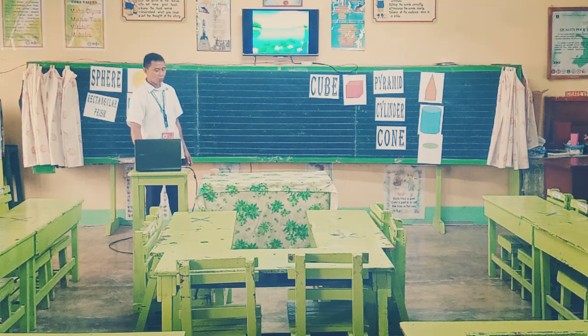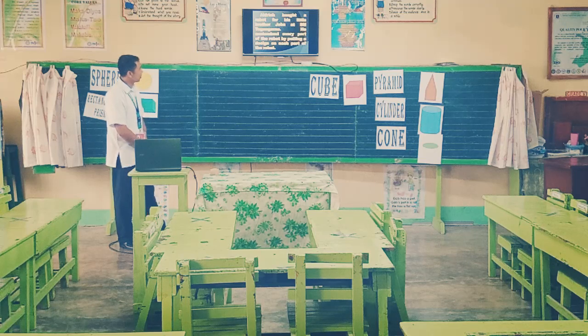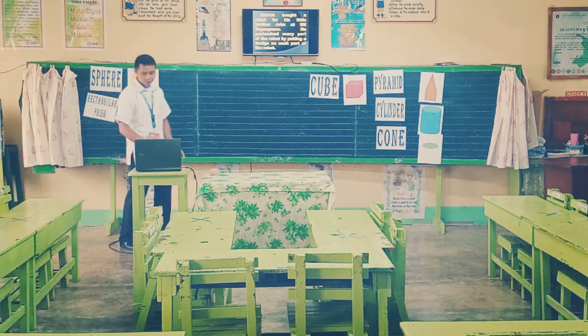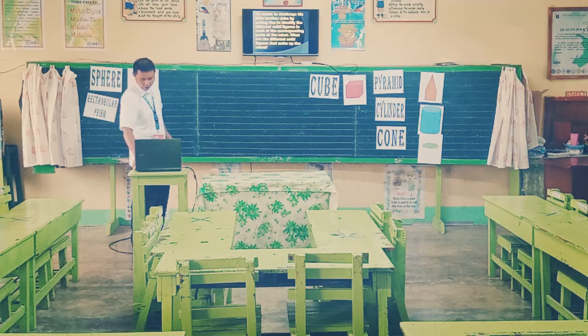Suppose, let's have a situation. Aldrich bought a robot for his little brother John at SM2B Garage. He customized every part of the robot by putting a design on each part of the robot. He wants to challenge his little brother John by asking him to identify the different solid figures in each of the corresponding parts of the robot. What are the different solid figures that make up the robot? Look at this.